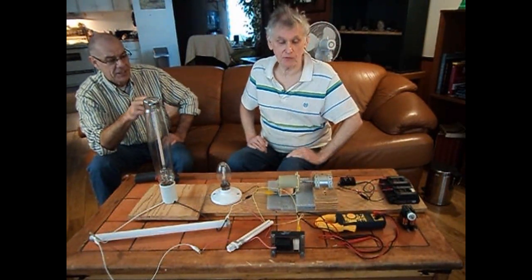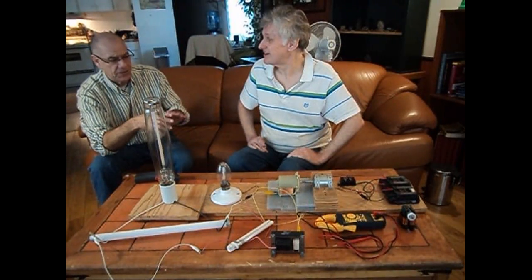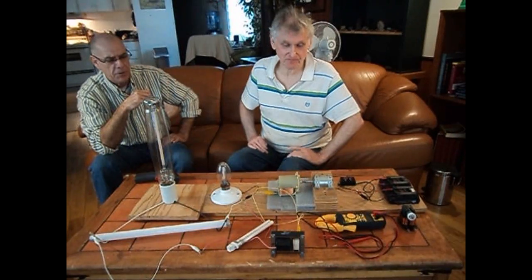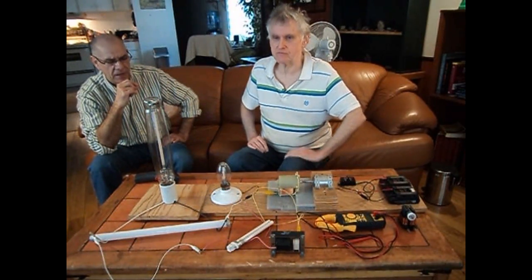Very nice piece of work, though. Can you imagine if we put a little bit of time and rearranged this little pump there? Oh yeah, it would put out a massive amount of energy.